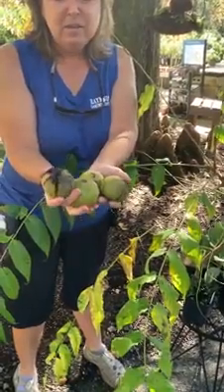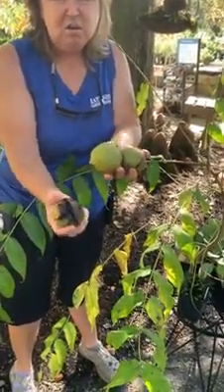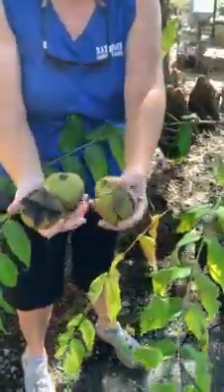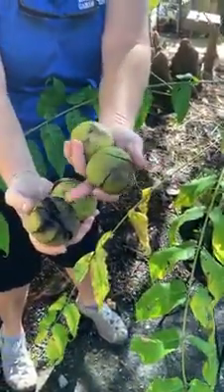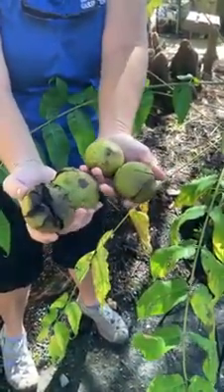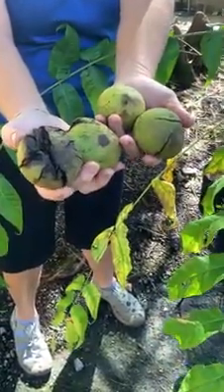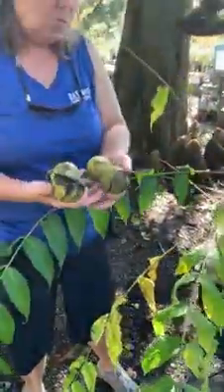Now, this is not the nut. The nut is actually inside. This is the shell that grows around the walnut. You can see this one has been broken, and it is releasing this black substance. It's called juglone, and that can be a menace to your garden. So this is where it comes from.